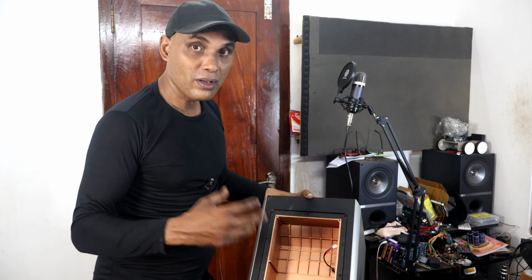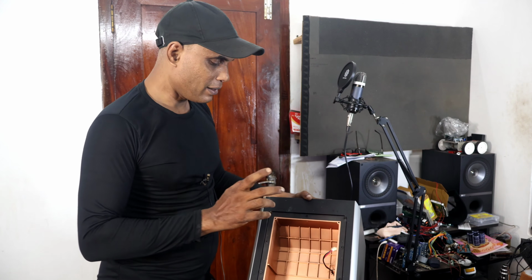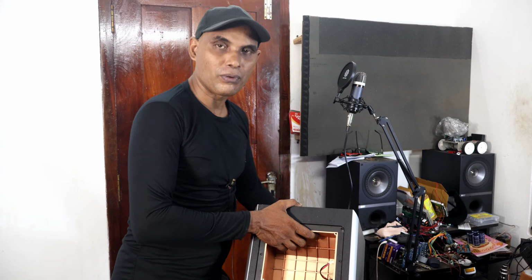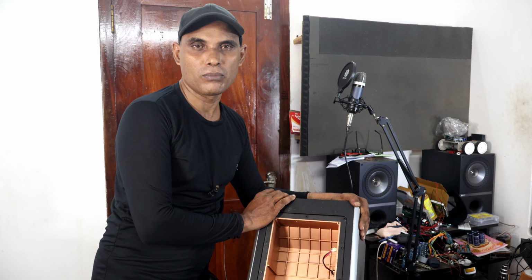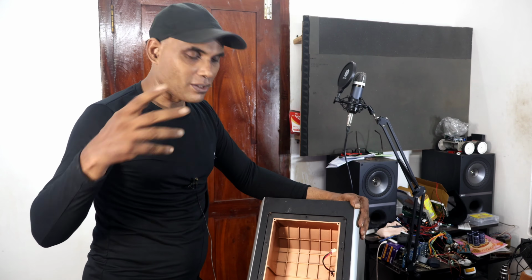Without reducing this box volume, we got a value of 29.2 hertz as the resonance frequency, as the frequency of the port tuned for this subwoofer. It's an 8-inch JBL active subwoofer. In this video, I'm going to correct that mistake, and let us see what will be the tuning frequency that we get after reducing this.